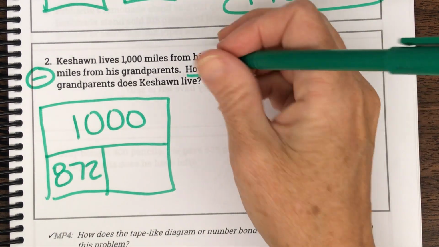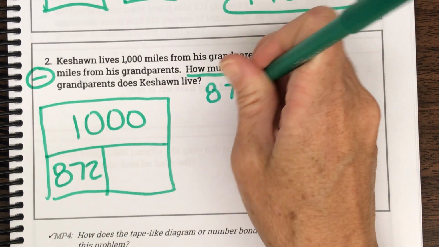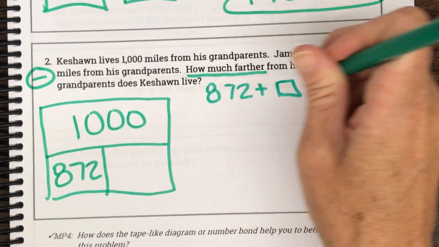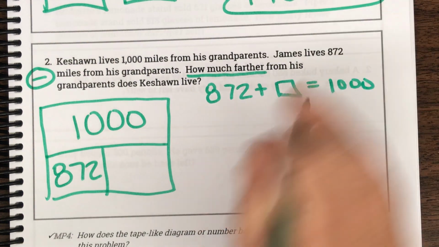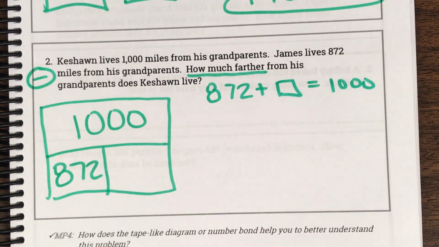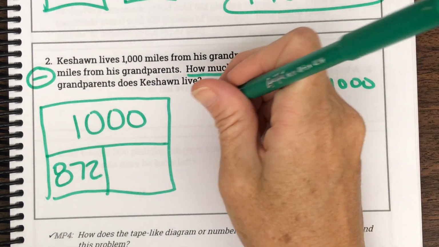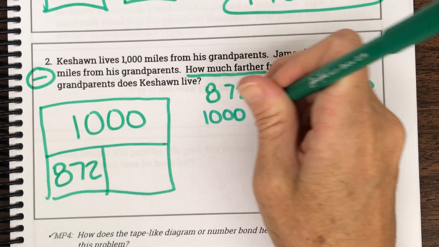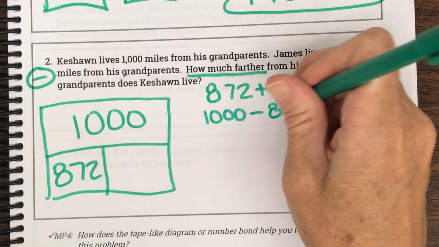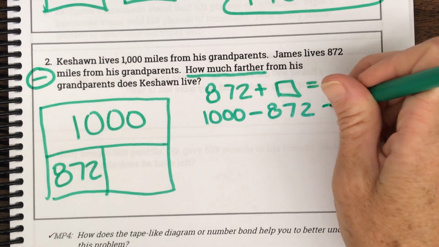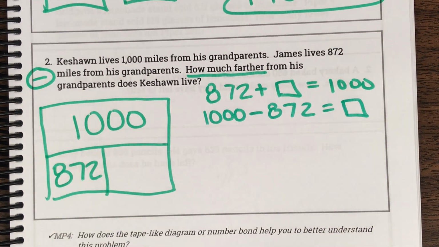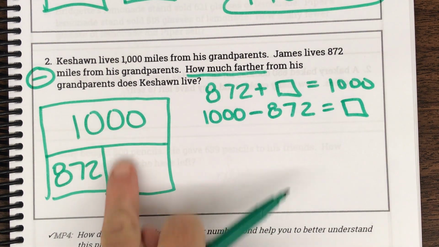So we know that my 2 parts equal my whole. So this plus this has to equal the whole, but we could also do the inverse and set it up as a subtraction. So the whole, take away one of the parts, equals the other part. So 1,000 take away 872 must equal this other part.